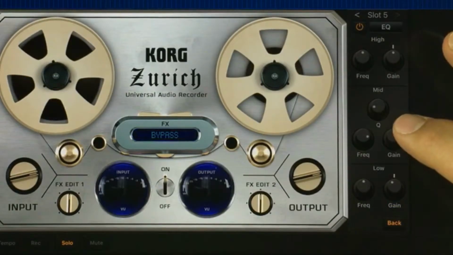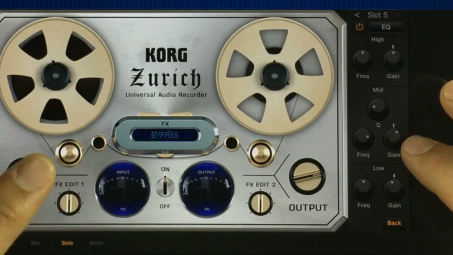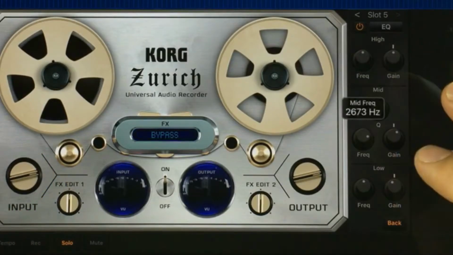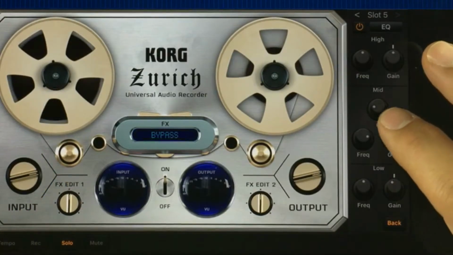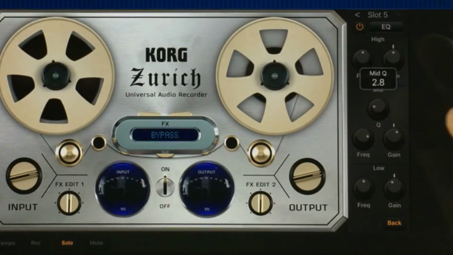So if we look at the mids here, we can see that I am actually amplifying a frequency, and that's because I was hunting for a place inside the frequency range where the vocals were harsh, and that place was around 2700 Hertz. Now, I wasn't trying to amplify a certain frequency, I wanted to amplify a range of frequencies, and that's why I put the Q point around 2.8.